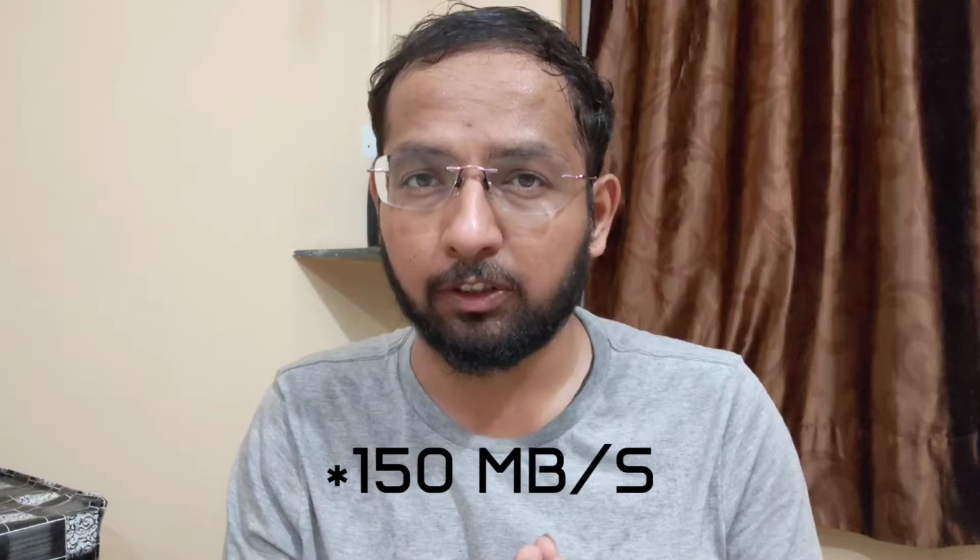While even UFS 2.0, which was launched around 2014, has 350 megabits of reading speed and 250 megabits of writing speed. So as you can see, there is a lot of difference between eMMC storage and UFS storage.